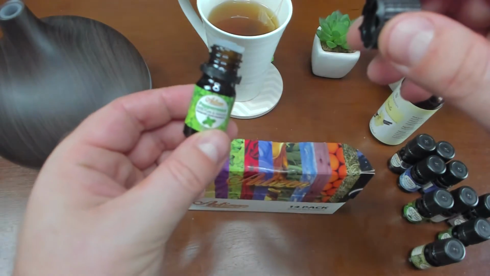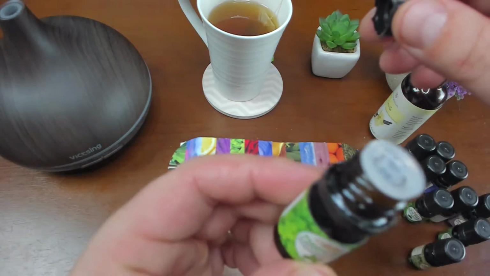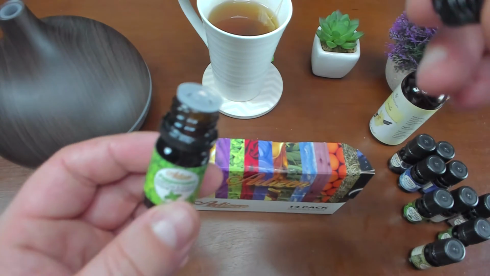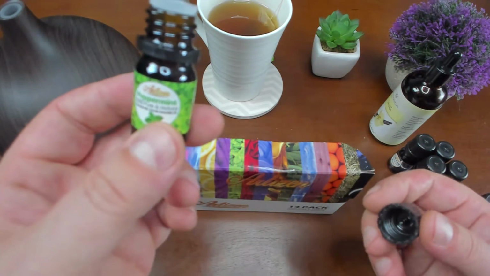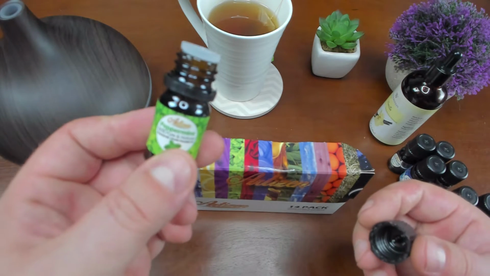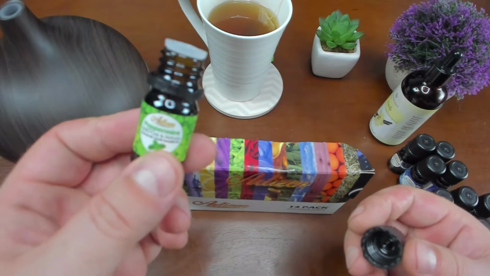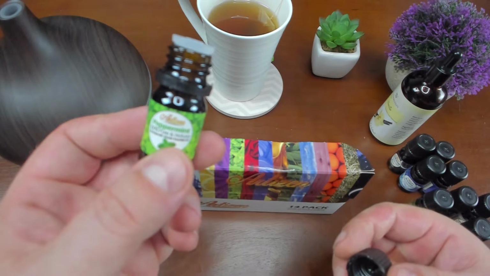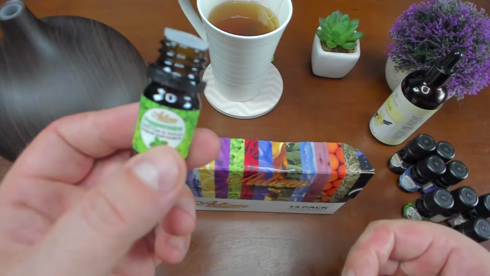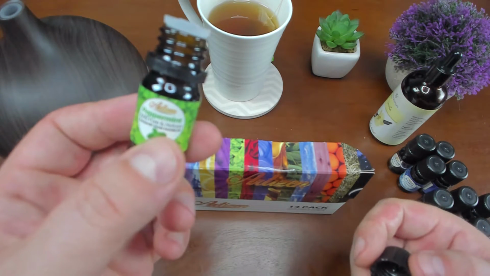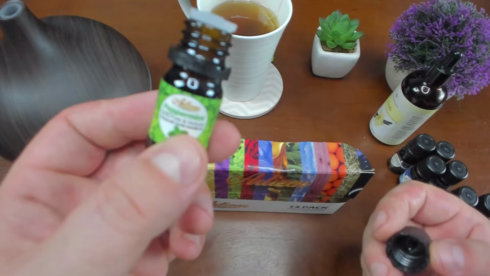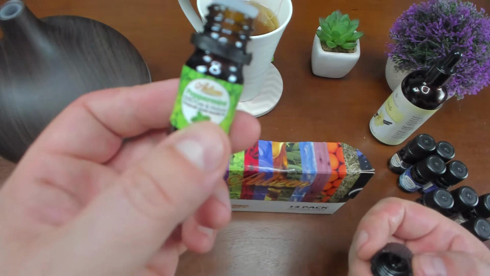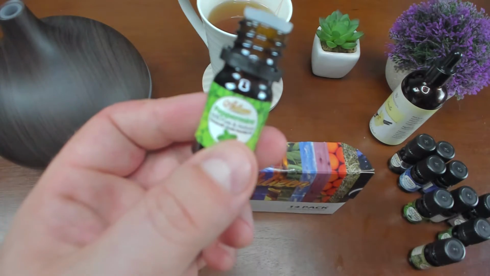Peppermint was used actually by Pliny the Elder, if you know him from Pompeii. He was the Roman scientist and historian, and he recorded that the Greeks and Romans used peppermint to flavor sauces and their wines. And also sprays of peppermint adorned their tables as well.